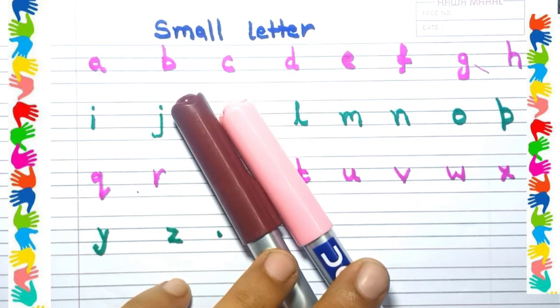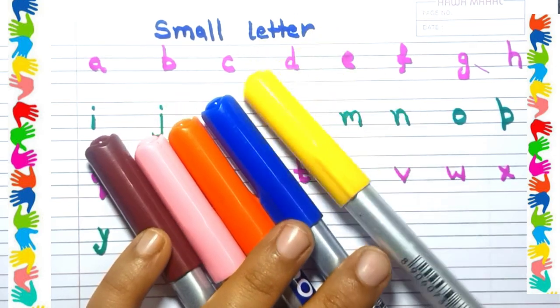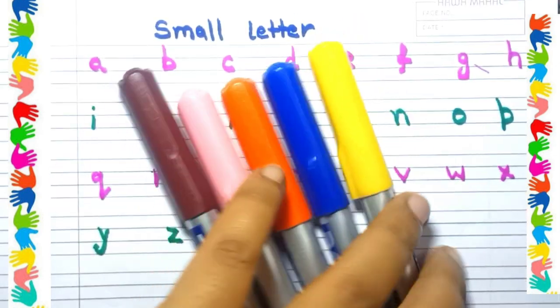Brown, pink, orange, blue, yellow. These are the colors.